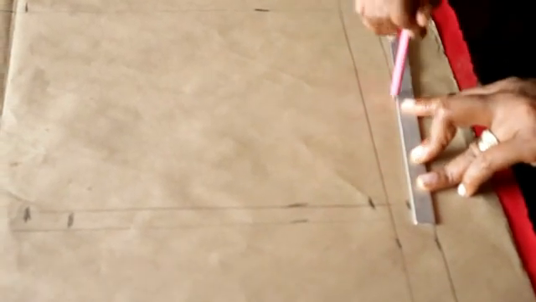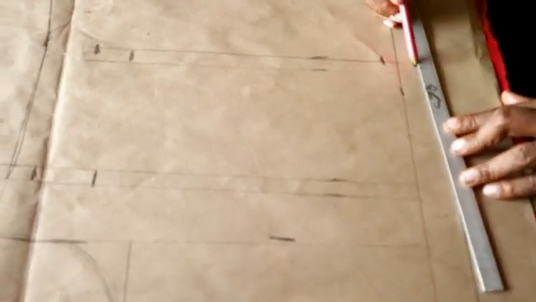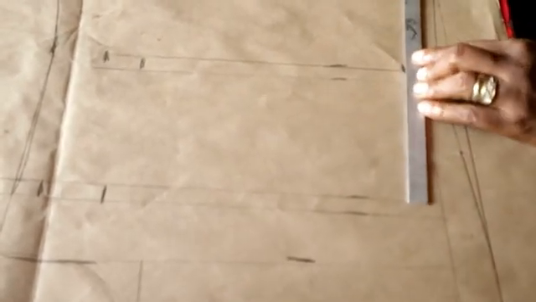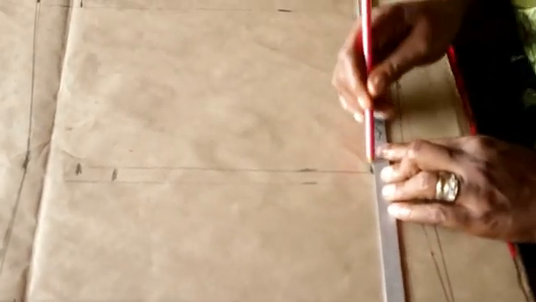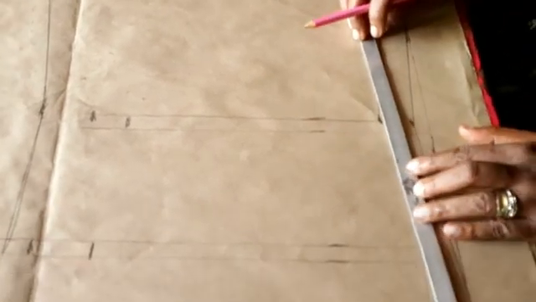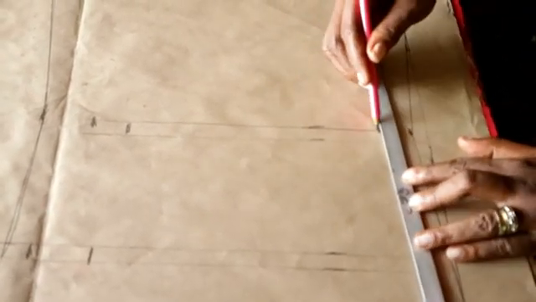So I'm going to mark, I'm going to sort of curve it in the way it's going to be. This is like a dart. So we're going this way, we're going this way. The key is you allow it to enter naturally. So this is that, then this is that, and then this is that.